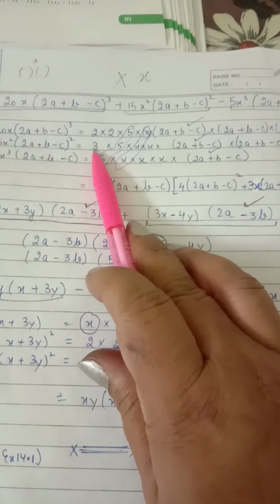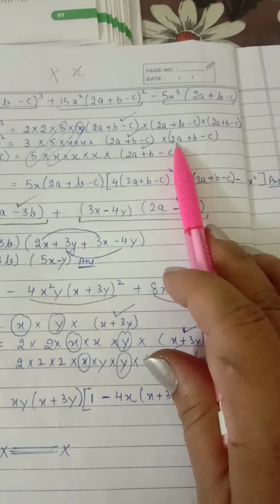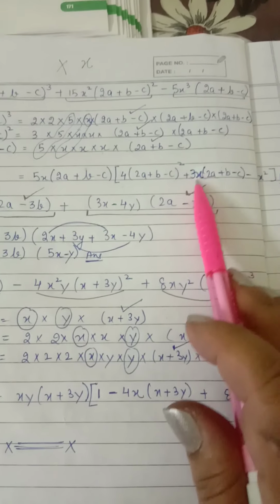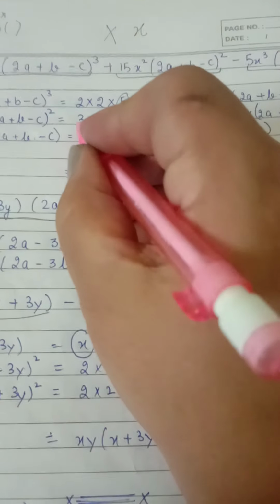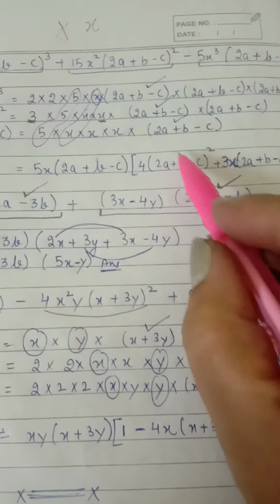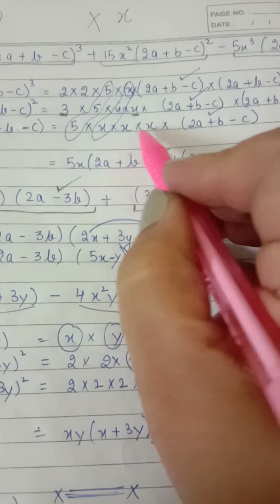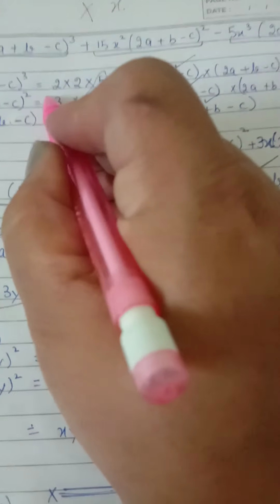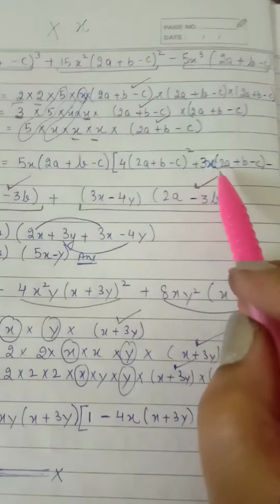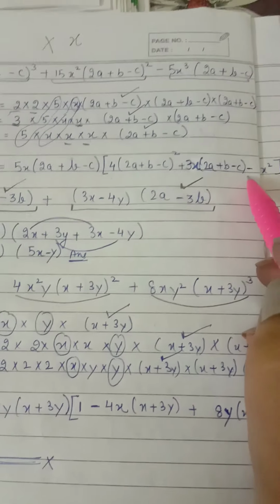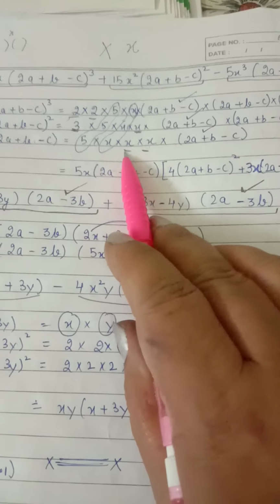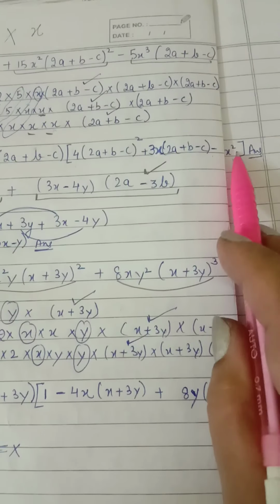In the second, we have 3 and 2a plus b minus c one time. So 3, and there is this x also, sorry. If you want, you can underline also, whatever is left, so that you don't miss any term. So that's 3x bracket 2a plus b minus c, and minus, from the last we have x and x, so that becomes x square, bracket closed.